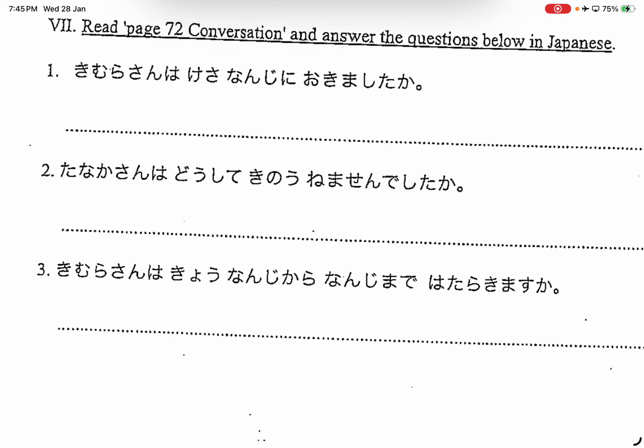We just copy from there. But however, if you think about it, right, the reason why he never sleep is because he studied the whole night, right? Over there it says 一晩中勉強しました. So the direct reason to why he didn't sleep for whole night is actually because he studied, right? Not because of the exam.